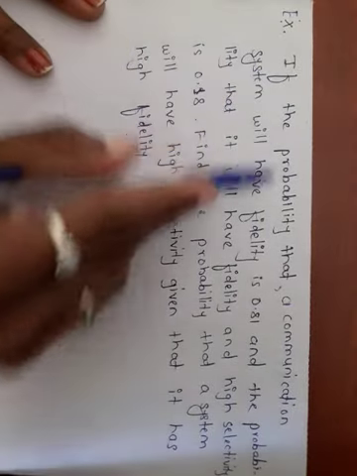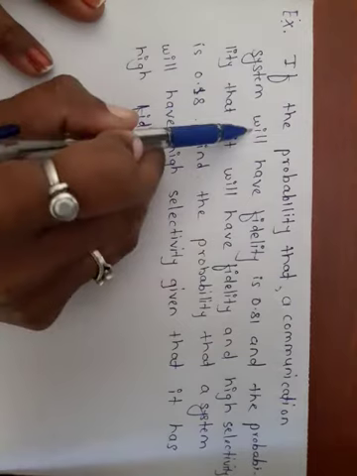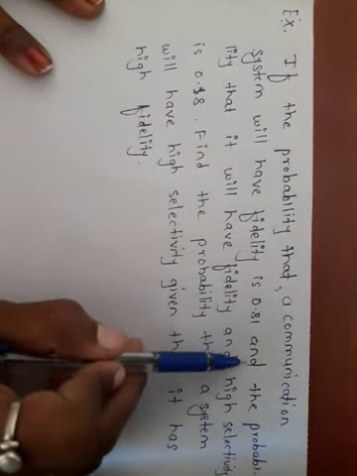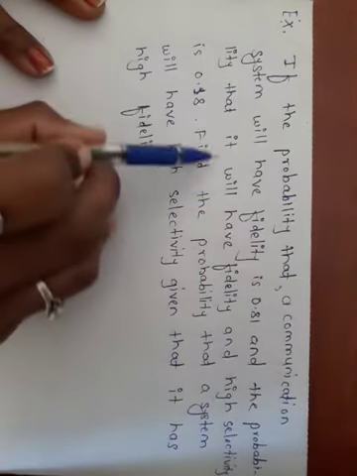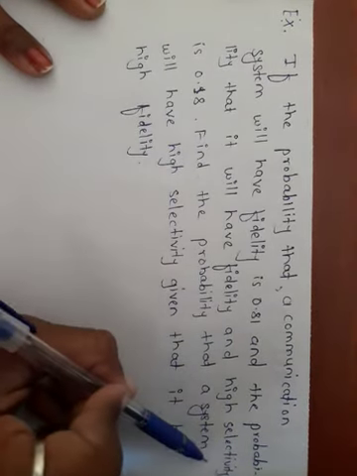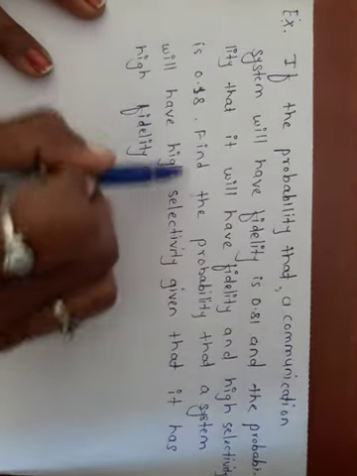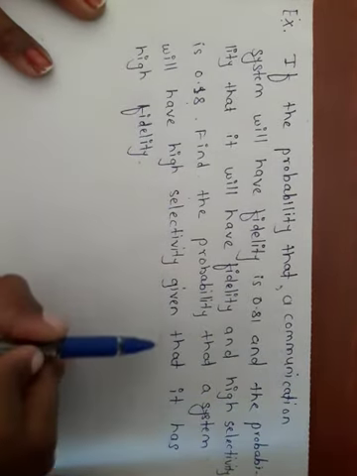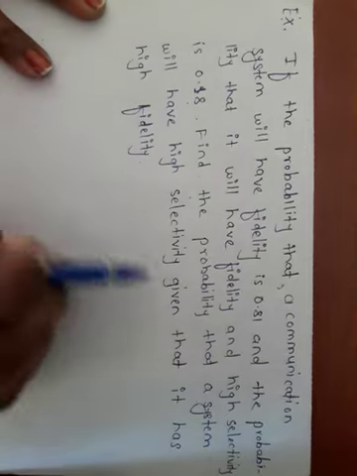Next example. If the probability that a communication system will have high fidelity is 0.81 and the probability that it will have high fidelity and high selectivity is 0.18, find the probability that a system will have high selectivity given that it has high fidelity.